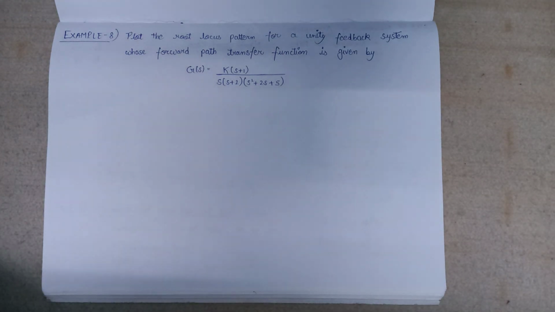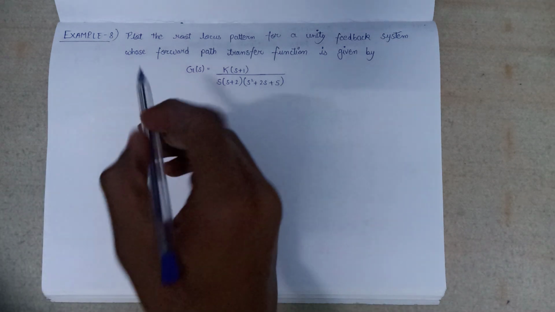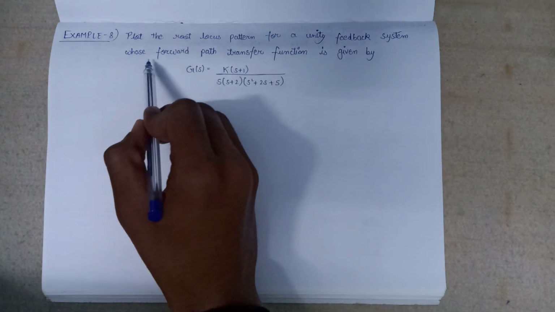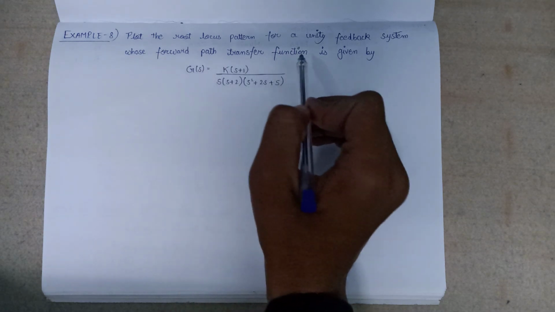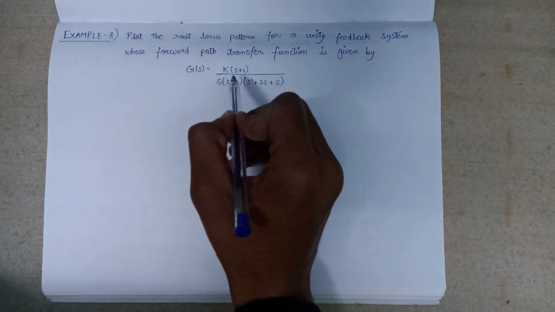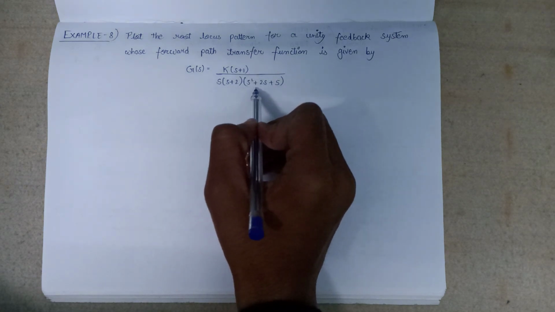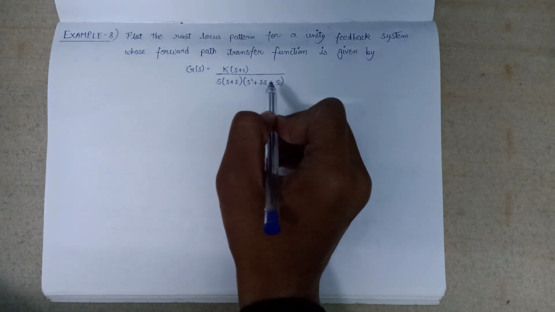Welcome all. In this lecture, we are going to solve example number 8. Plot the root locus pattern for a unity feedback system whose forward part transfer function is given as G(s) = K(s + 1) / (s(s + 2)(s² + 2s + 5)).